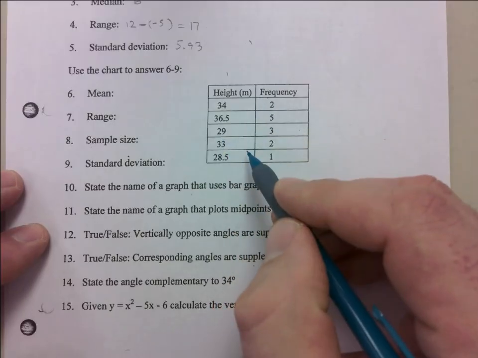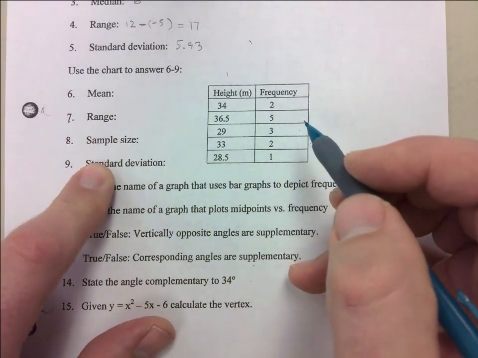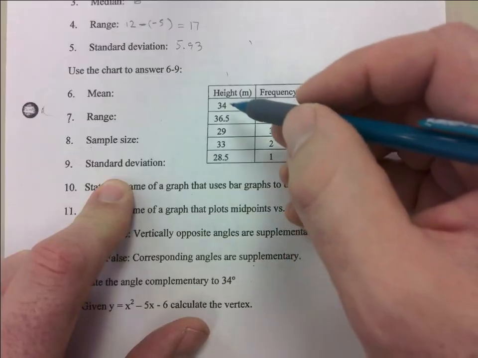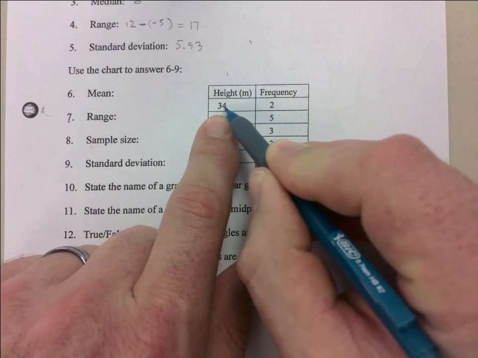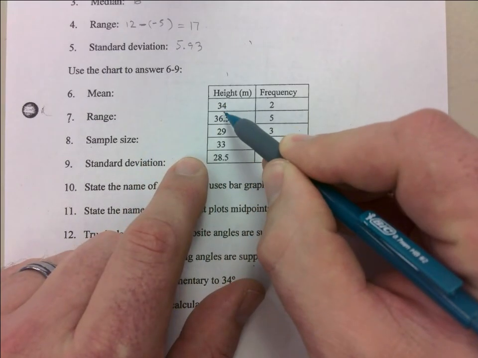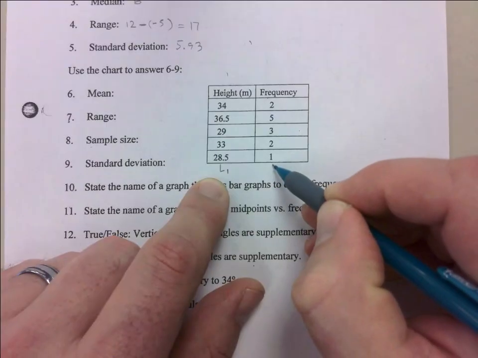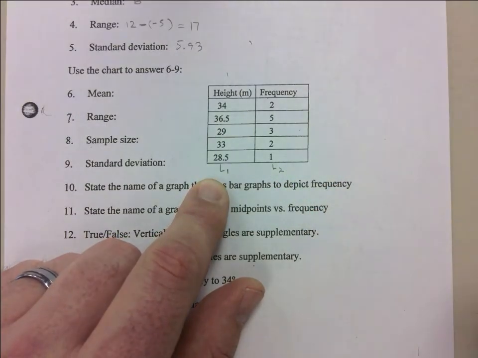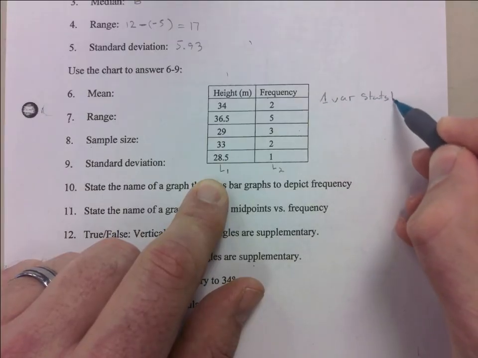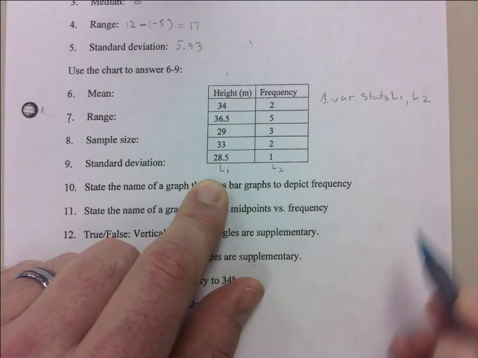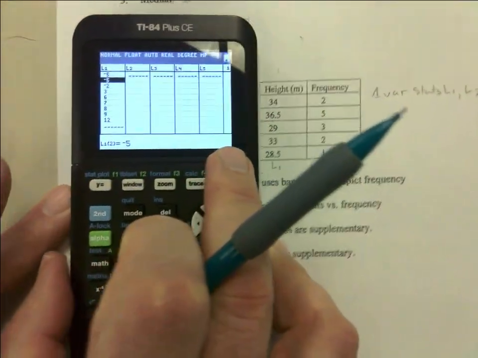We're using this table, this is a frequency table, to figure out mean, range, sample size, standard deviation. So when you have a table like this, if there is an interval, you want to find the midpoints. In this case, these are already single values. So we type that into L1, and this goes into L2. And then we would go one variable stats, L1, comma, L2. That's what needs to happen here, okay? Otherwise, you're going to get this one wrong.